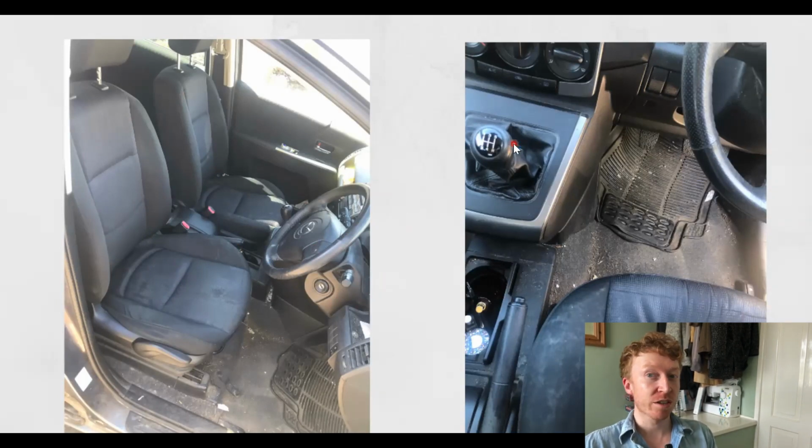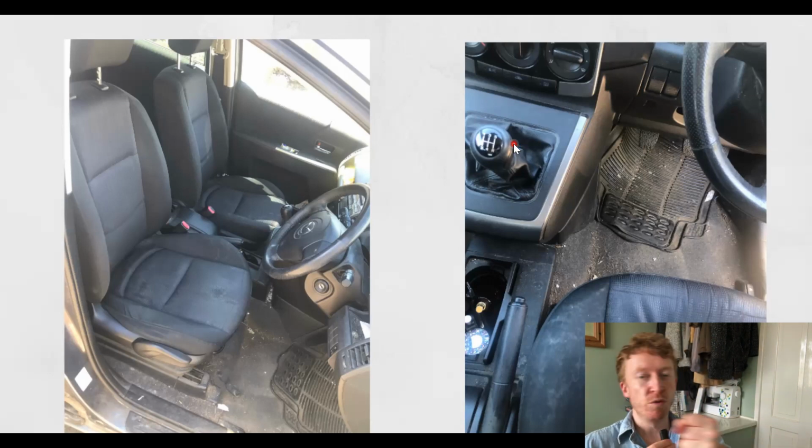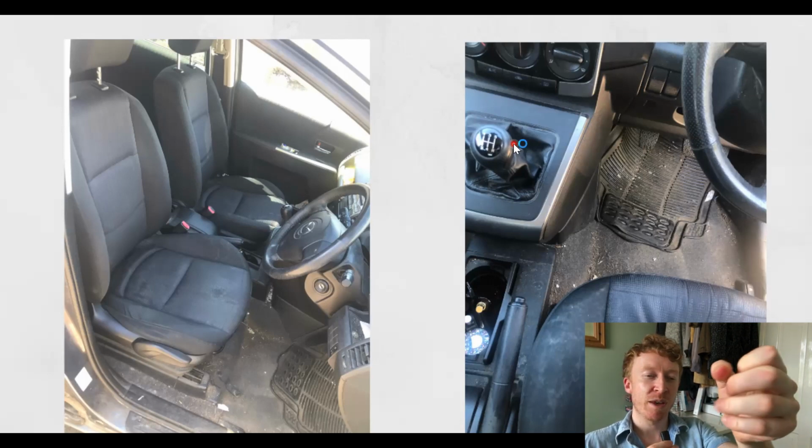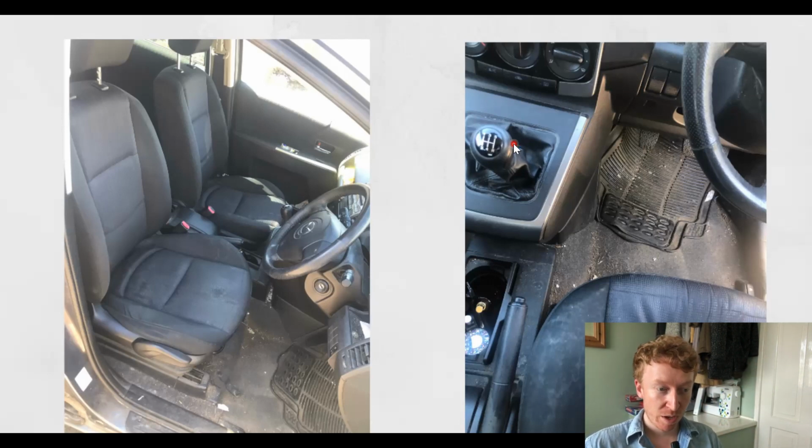This here is the gear stick. Now in a manual car, you need to use the gear stick to change gears. Okay, some people drive automatic cars. Here in the UK, the manual car is the most popular type of car. So if you need to change gears in a manual car, you will move the gear stick like this. You can go to gear 1, gear 2, gear 3, gear 4, gear 5, or maybe even reverse. Put the gear stick into reverse gear as well.